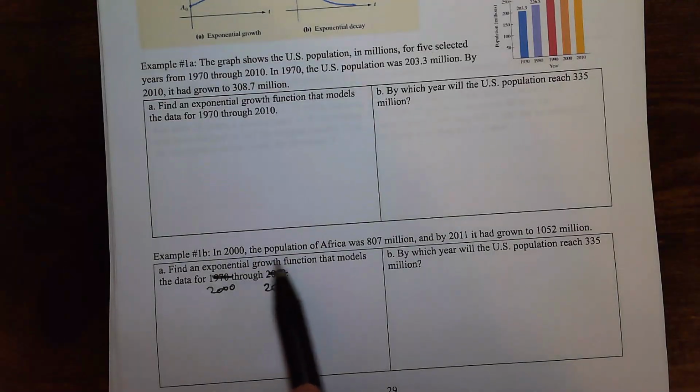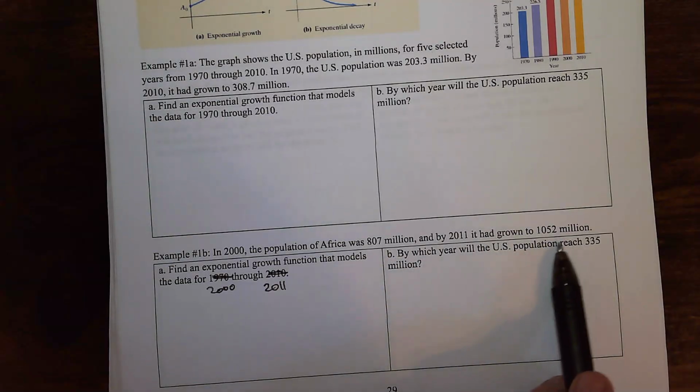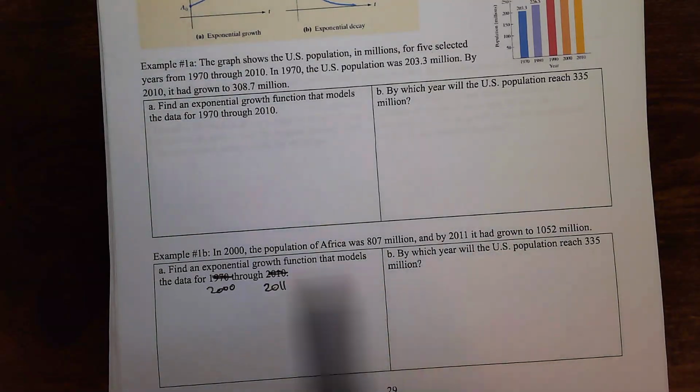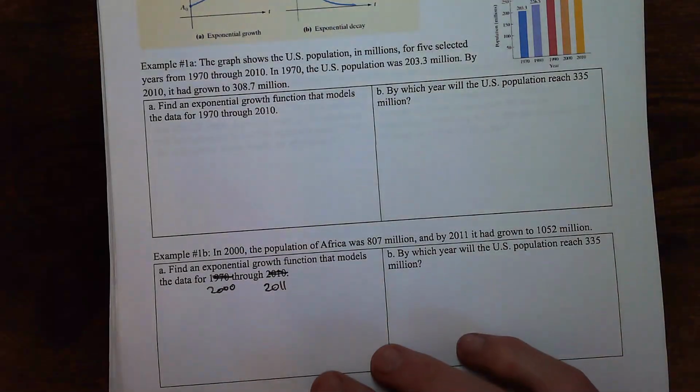And so in 2000, the population of Africa was 807 million. In 2011, it had grown to 1,052 million. Find an exponential growth model that models the data from 2000 to 2011. Okay, so this is a growth model.